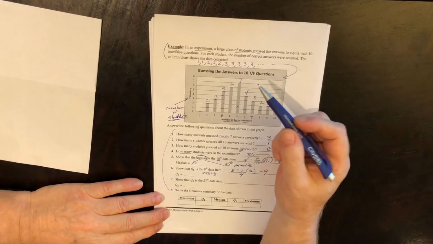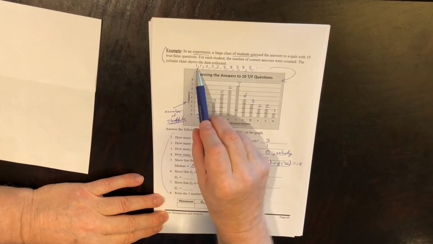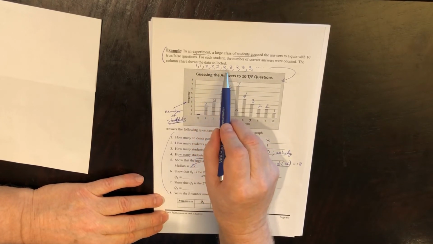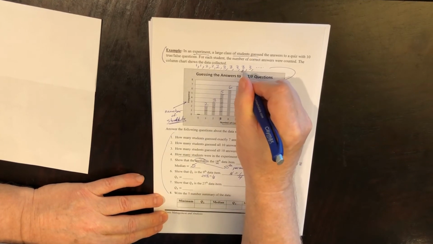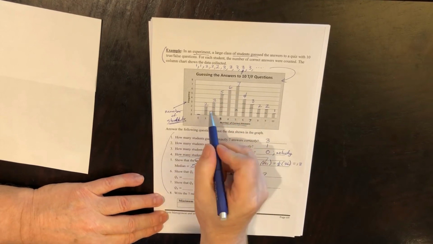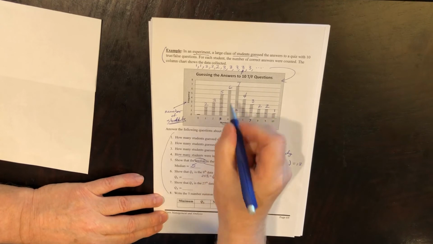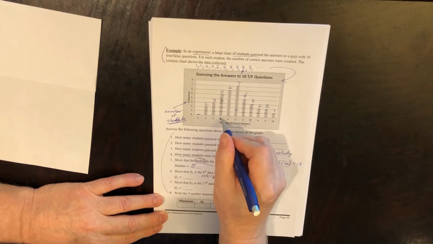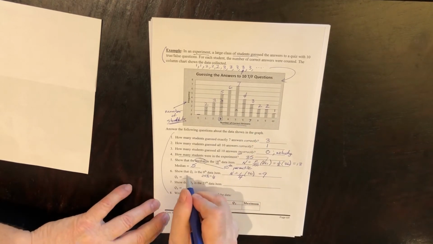What is the 9th data item? I think I have the 9th one sitting here. 1, 2, 3, 4, 5, 6, 7, 8, 9. The 9th data item is the 4th 3. How would we have found it from the chart? 1, 2, 3, 4, 5, 6, 7, 8, 9. The 9th data item is the 4th 3. First quartile is 3.